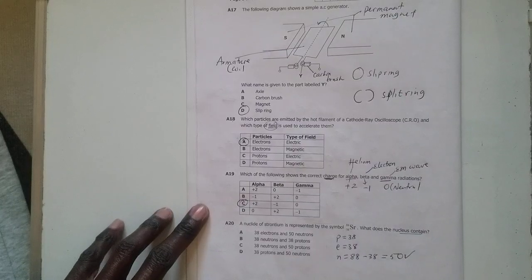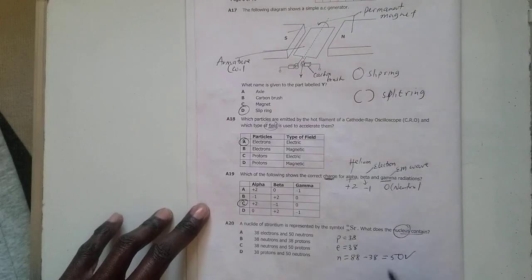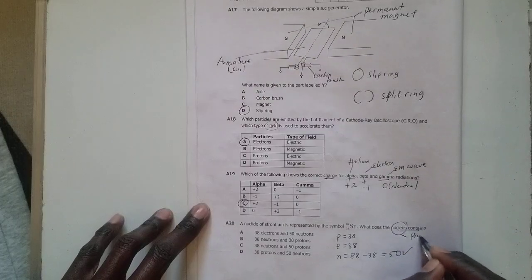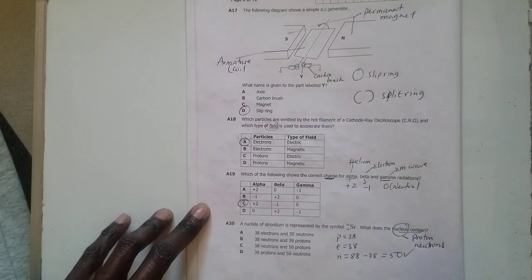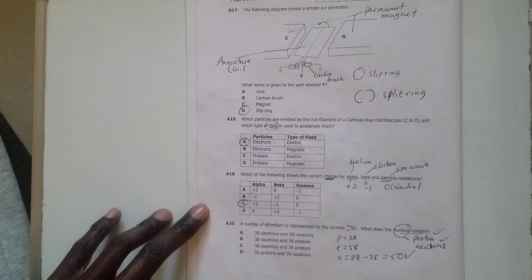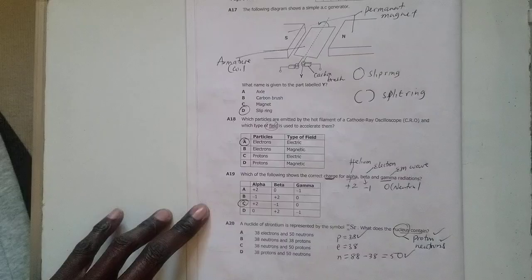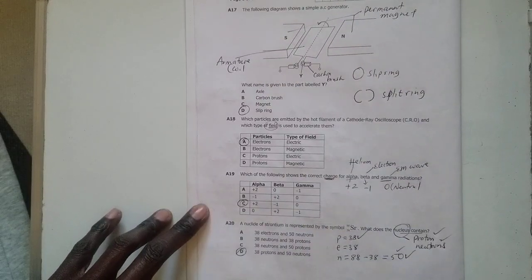So which one would be the best option? Remember, it says, what does the nucleus contain? In the nucleus, you find only protons and neutrons. So the question is focusing on just protons and neutrons, because it talks about the nucleus. So the protons are 38 and the number of neutrons is 50. So D was the correct answer.